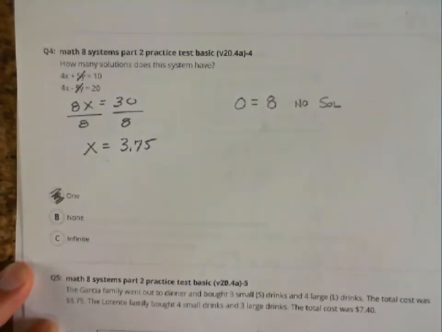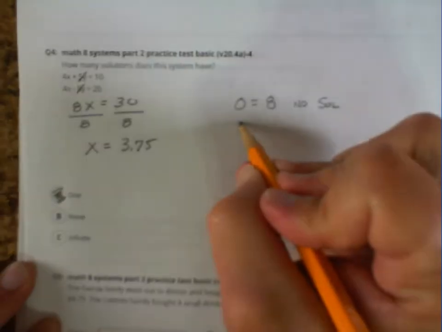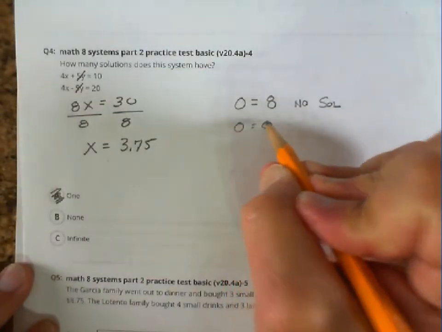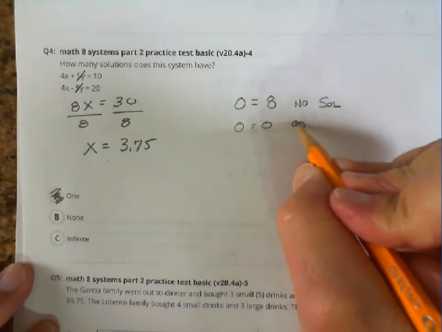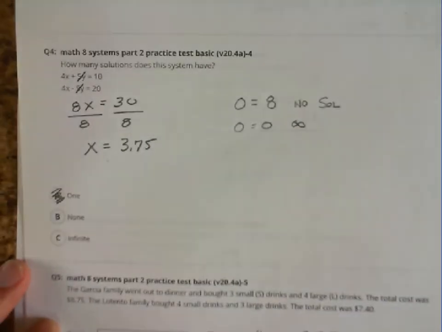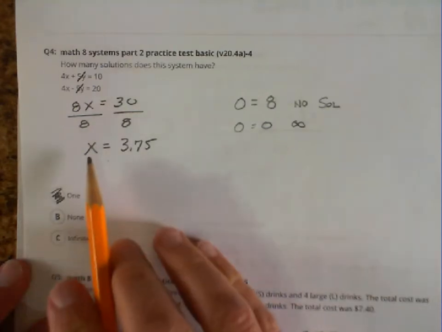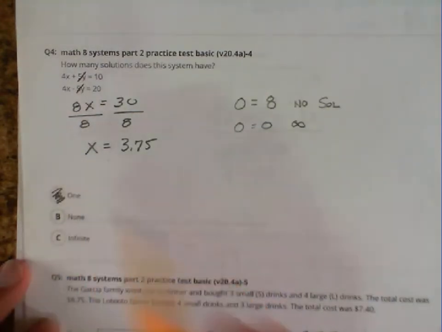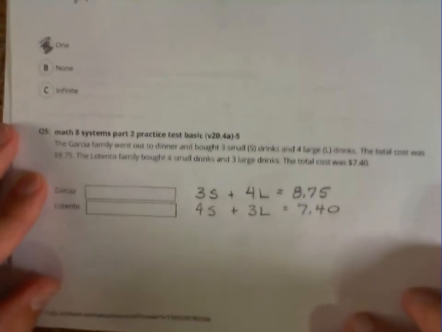What would infinite solutions look like? Maybe 0 equals 0. That would be infinite solutions. But in this case, I still have a variable left, which means there's one solution.